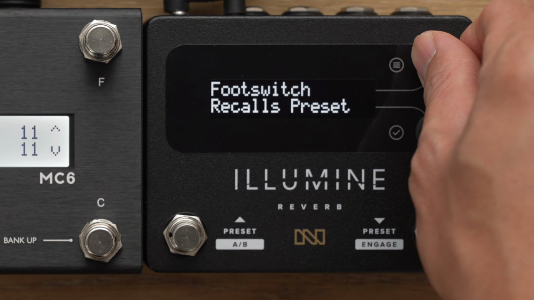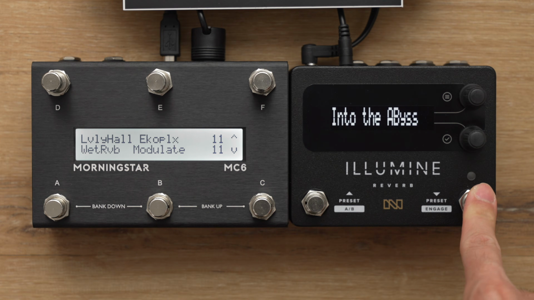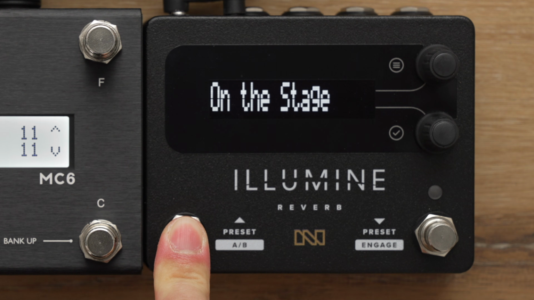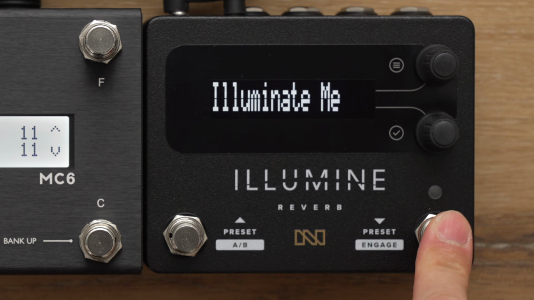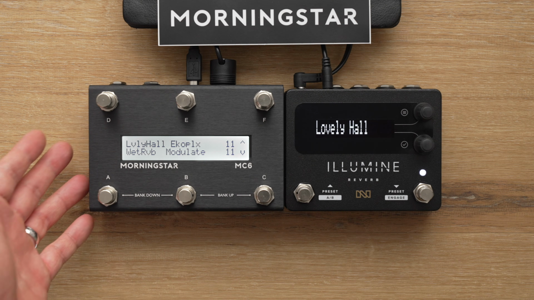If you change foot switch mode under the Illumine's global settings, you can use both foot switches to scroll up and down through presets. That's great, however you still cannot hold down a foot switch to continuously scroll through presets. This makes it rather slow and tedious to scroll to your desired preset. Using a Morningstar controller will allow you to do that.